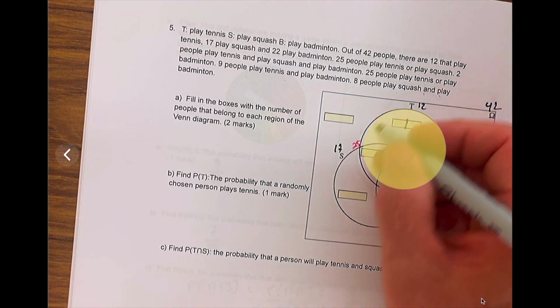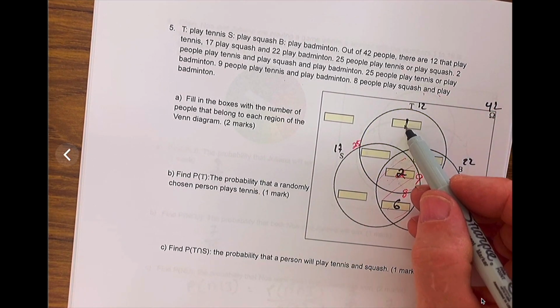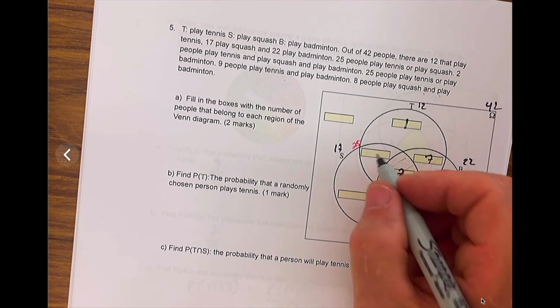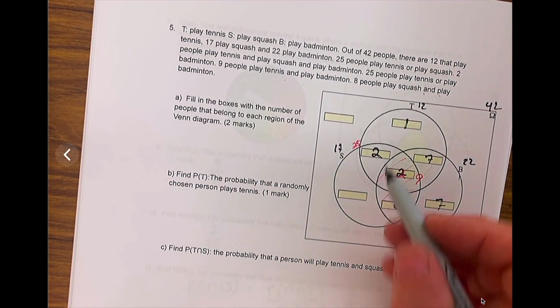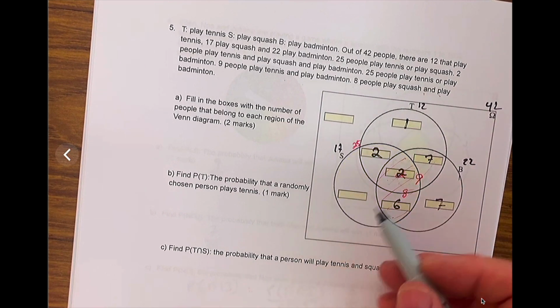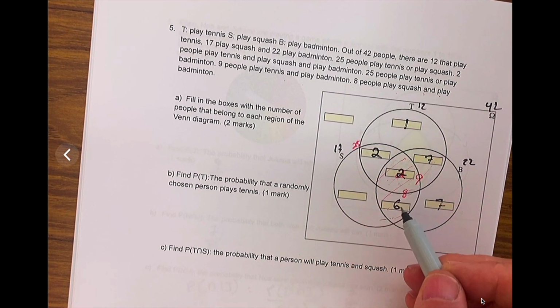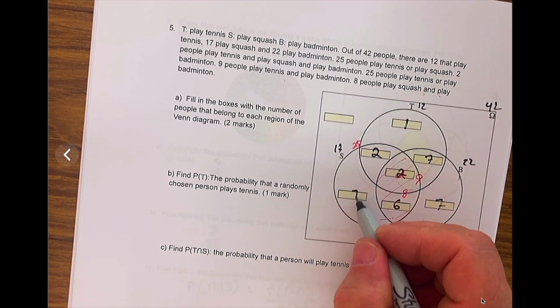I know that there are 12 in the tennis circle. I have 1 plus 7 is 8 plus 2 is 10. I need a 2 here to get to 12. I know there are 17 people in the squash circle. I have 2 plus 2 is 4 plus 6 is 10. I need a 7 to get to 17.